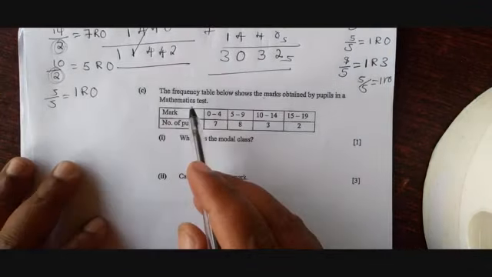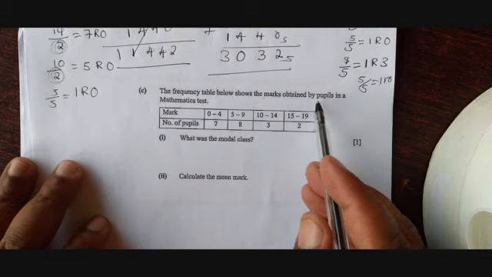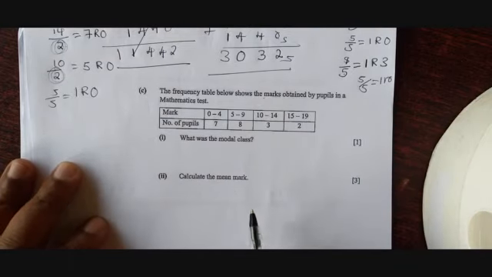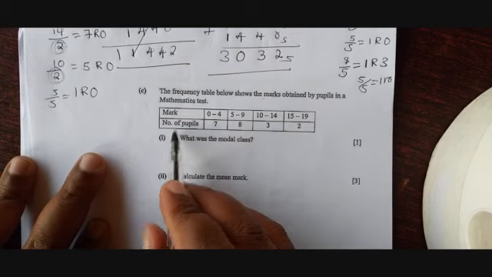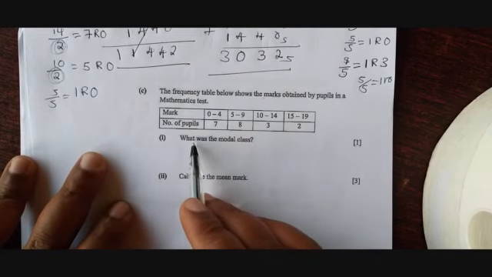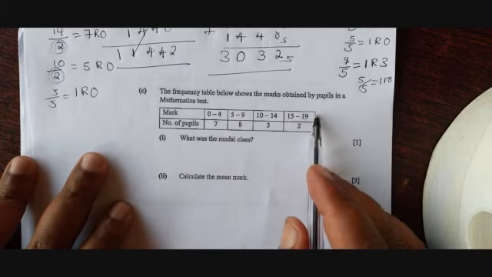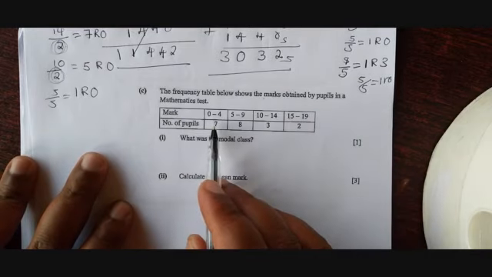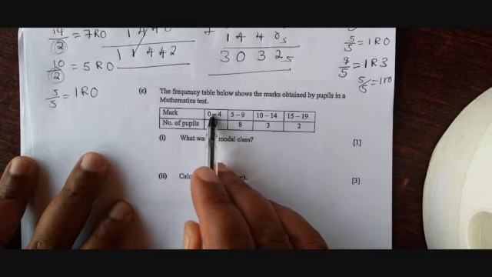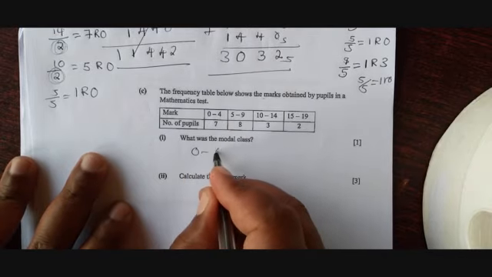The frequency table below shows the marks obtained by pupils in a mathematics test. Okay, you have that. A, what is the modal class? These are classes. The modal class is the class with the highest number, the highest frequency. Here, the highest number is 7. What is our class here? So 0 to 4 is our modal class.